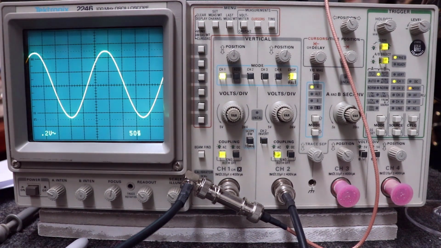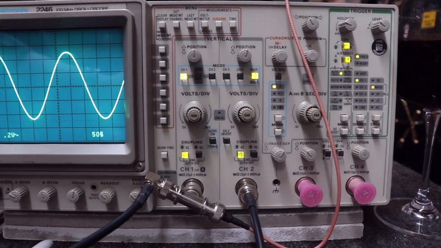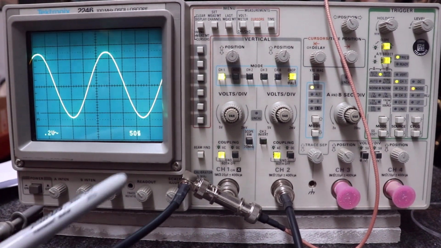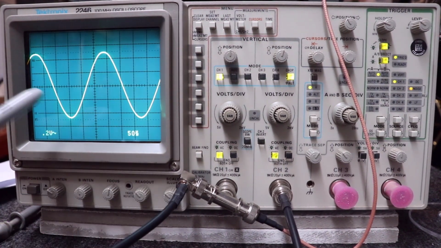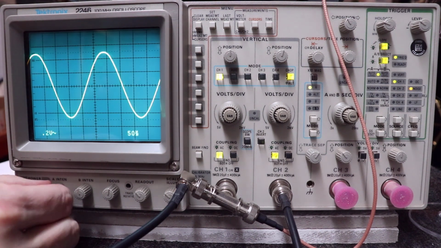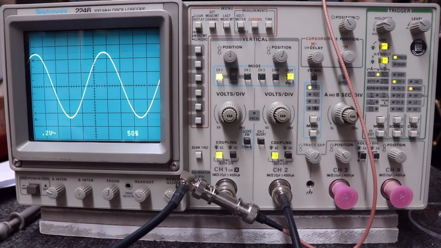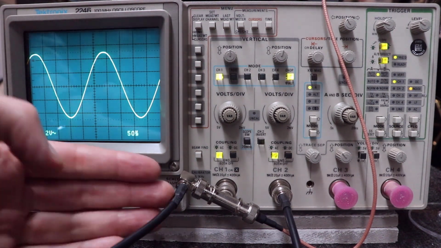One of the major differences you're going to see right out of the gate, whoops, this whole section right here that's kind of tied to how a cathode ray tube works will not be there for a digital oscilloscope. So it makes it even easier. You don't have to worry about all this stuff.